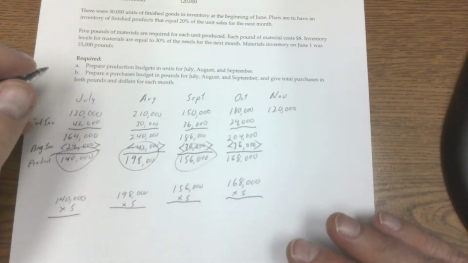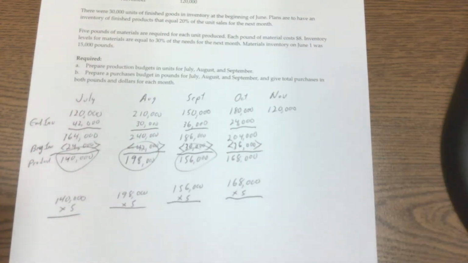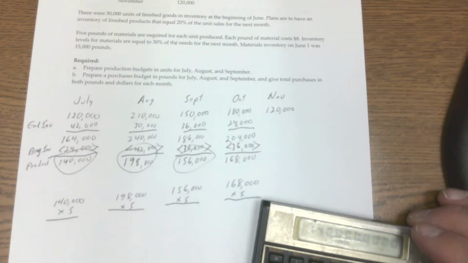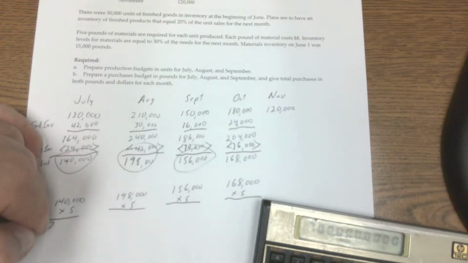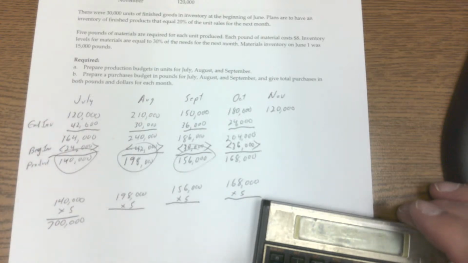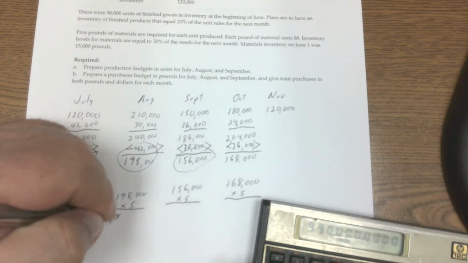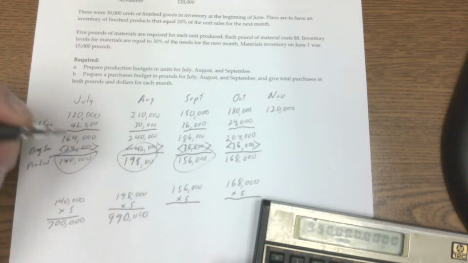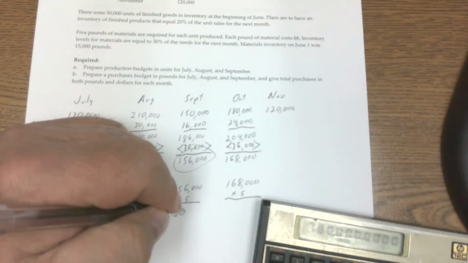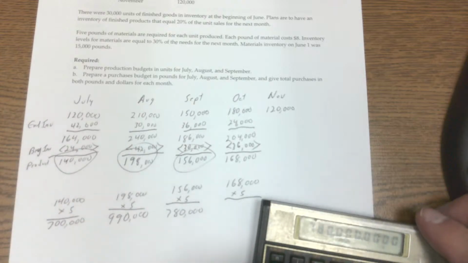We get 700,000, so we need 700,000 pounds of materials to produce the 140, right? We need 990,000 pounds for August. 780,000 pounds in September.